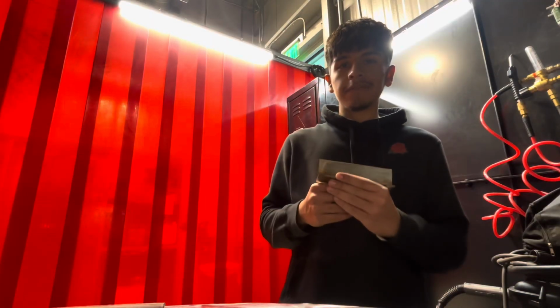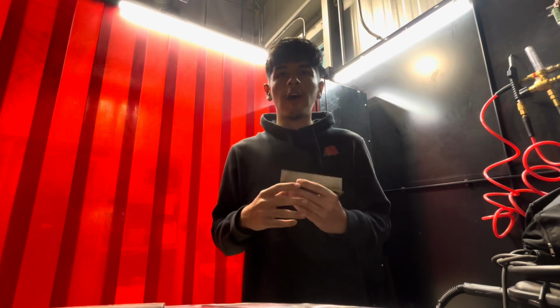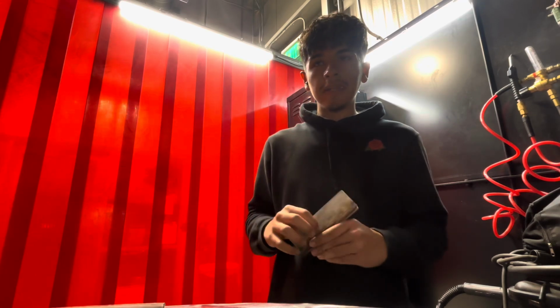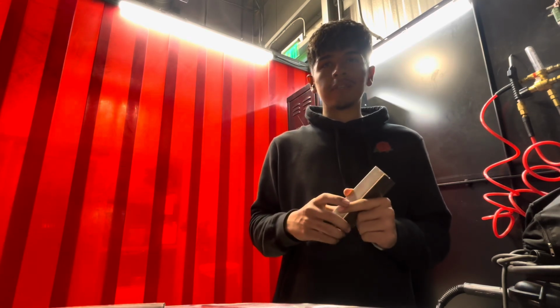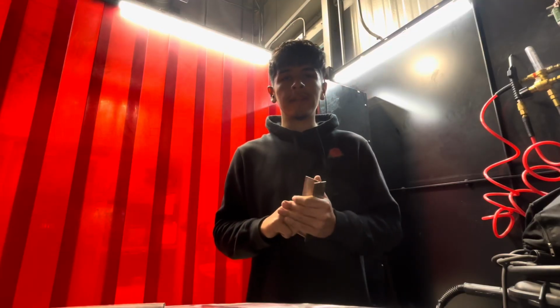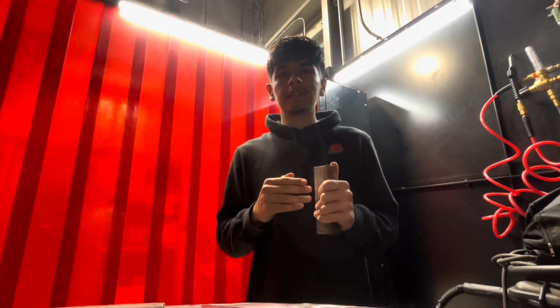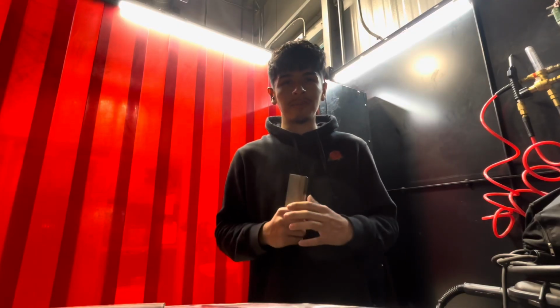Stainless steel is classified mainly into three families. Austenitic being one of them. Its properties are non-magnetic, high corrosion resistance, good ductility, and weldability. And its applications would be food processing, chemical processing, architectural applications, and aerospace.